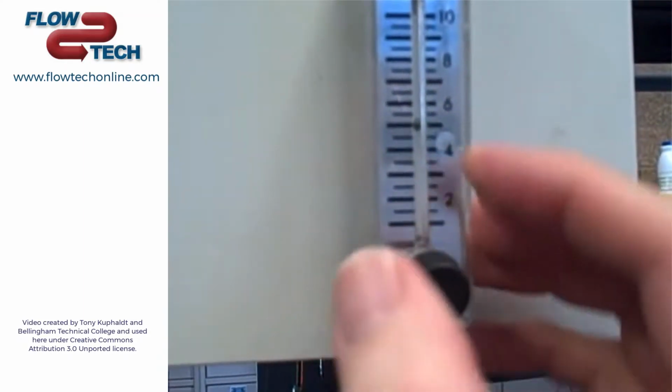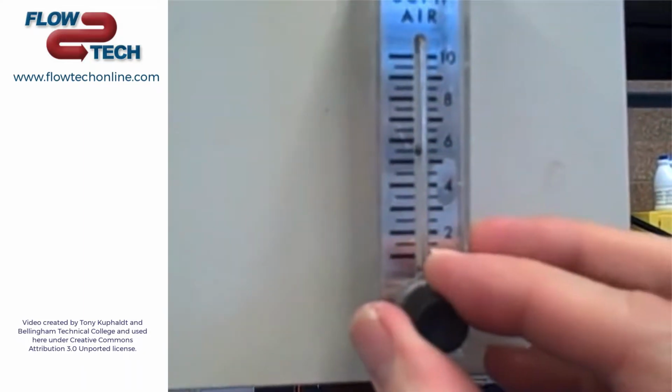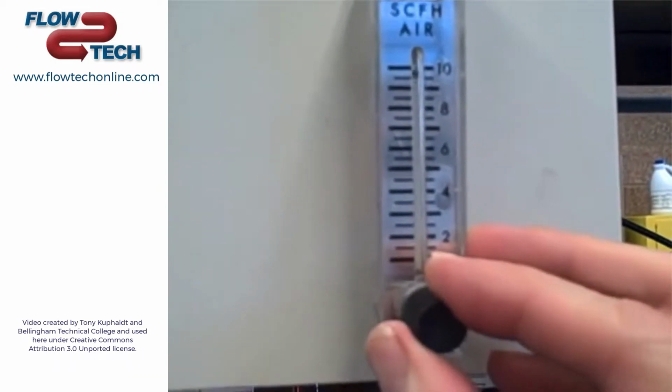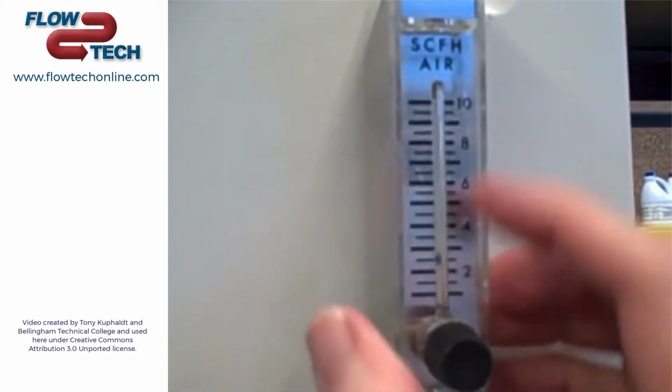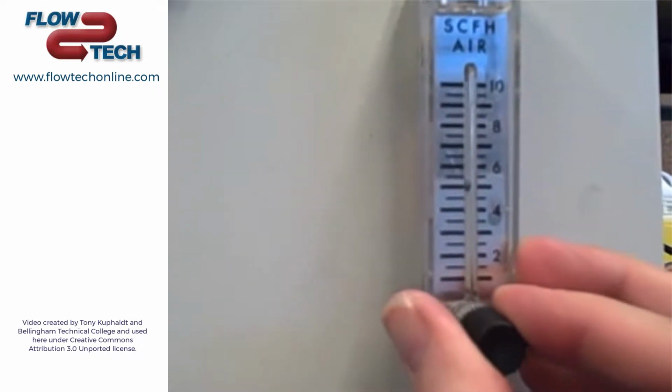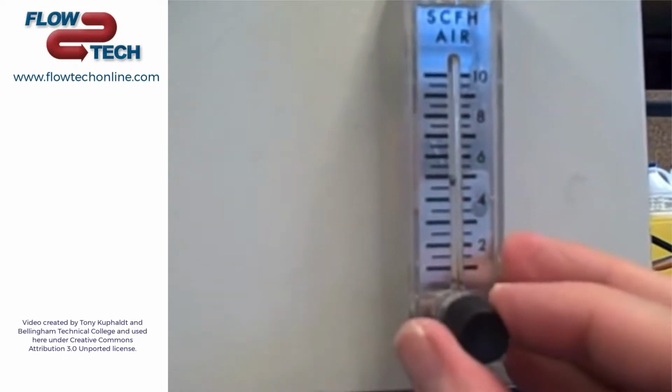So right now I'm about at the 50% mark, right here 60%, right here 80%, all the way up to 100. And this happens to be standard cubic feet of air. That's right there 8 standard cubic feet per hour of air. That's 5 standard cubic feet per hour of air, etc.